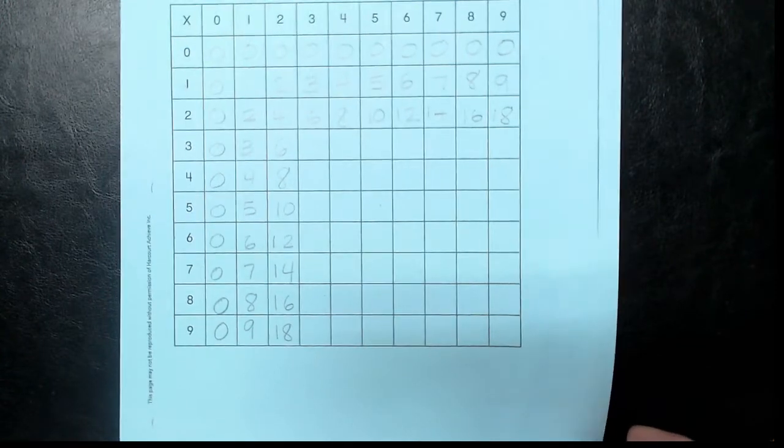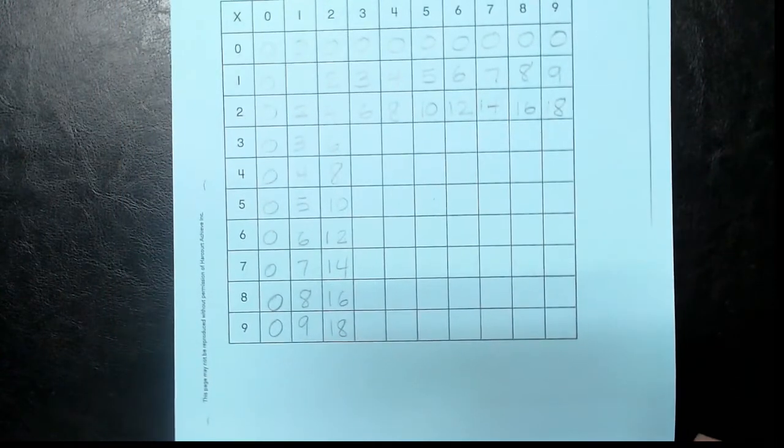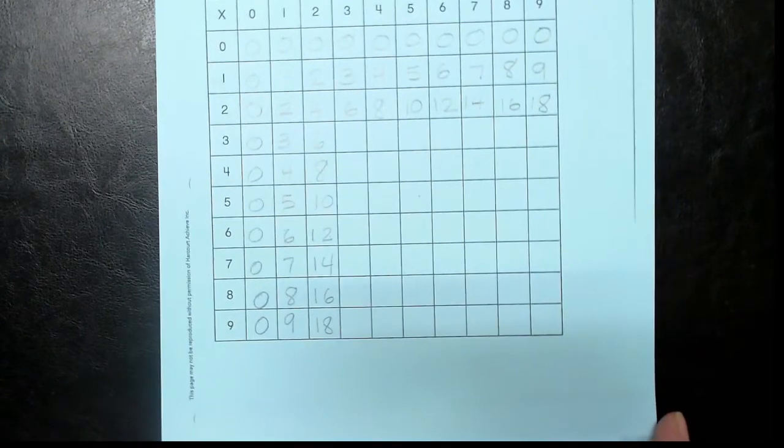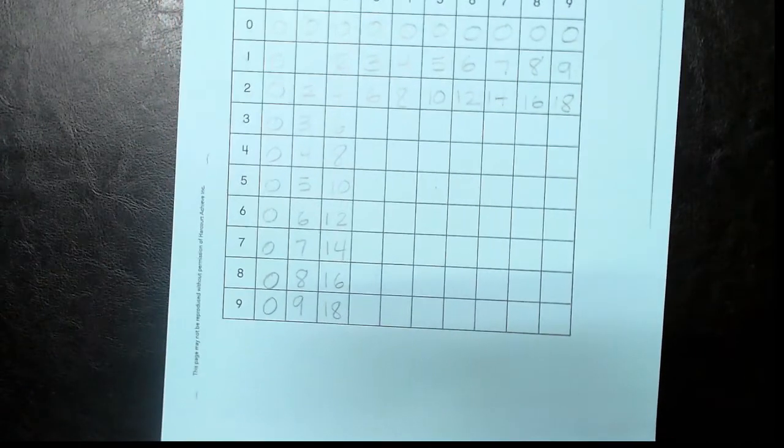All right, how are we doing? Can you see everything okay? All right, times threes are next. These are all ones we know, aren't they?